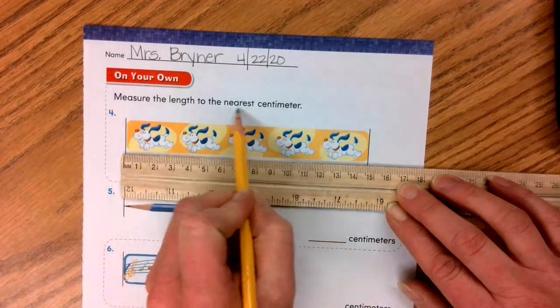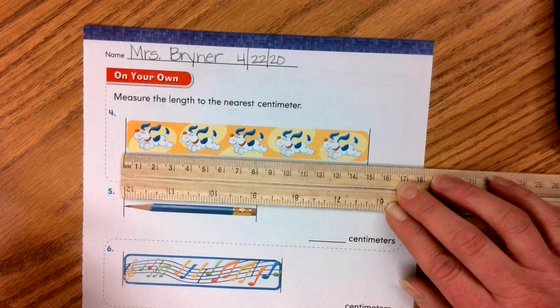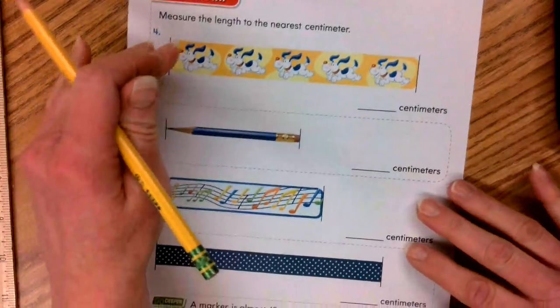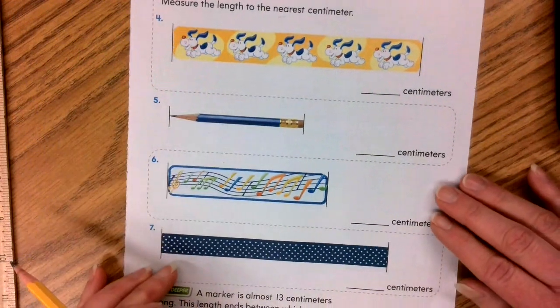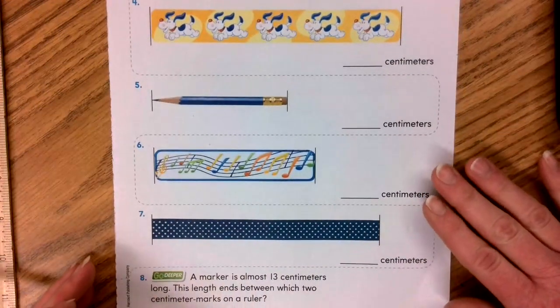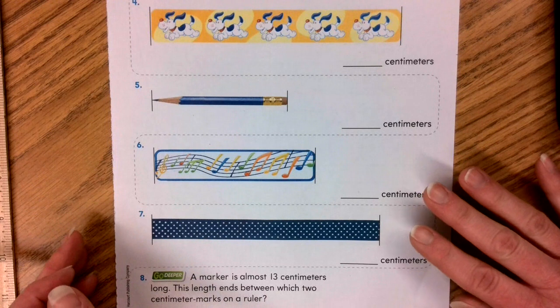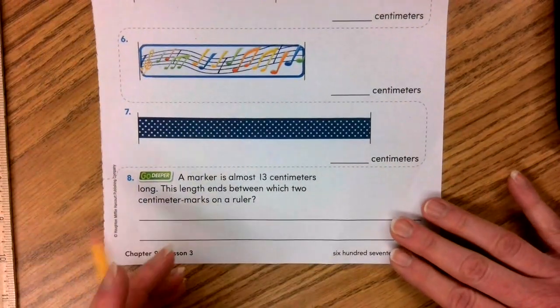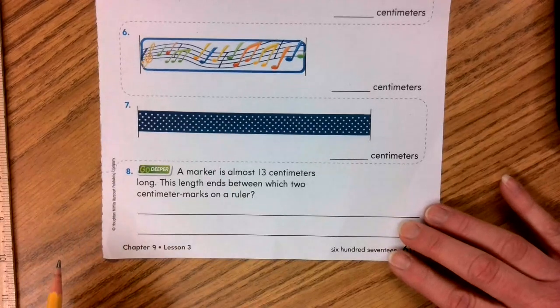That's what it's called when we measure to the nearest centimeter. So finish 4, 5, 6, and 7. You can hit pause while you're working on those. Then join us for 8.